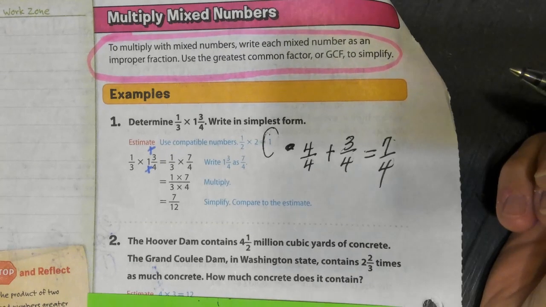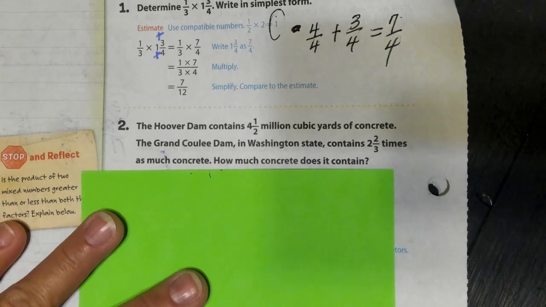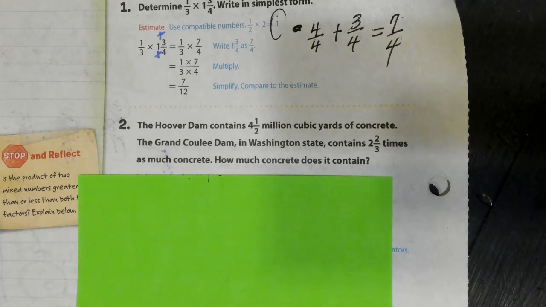Okay, number 2, this is talking about the Hoover Dam, which contains 4.5 million cubic yards of concrete. Cubic yards is 3-dimensional, meaning length times width times height. And it says the Grand Coulee Dam, I guess I'm saying that correctly, in Washington State contains 2 2/3 times as much concrete. How much concrete does it contain?